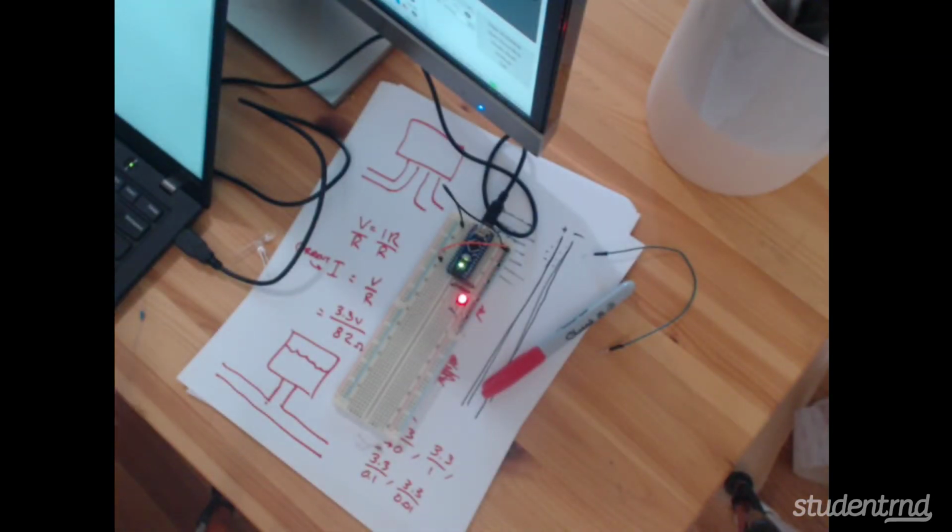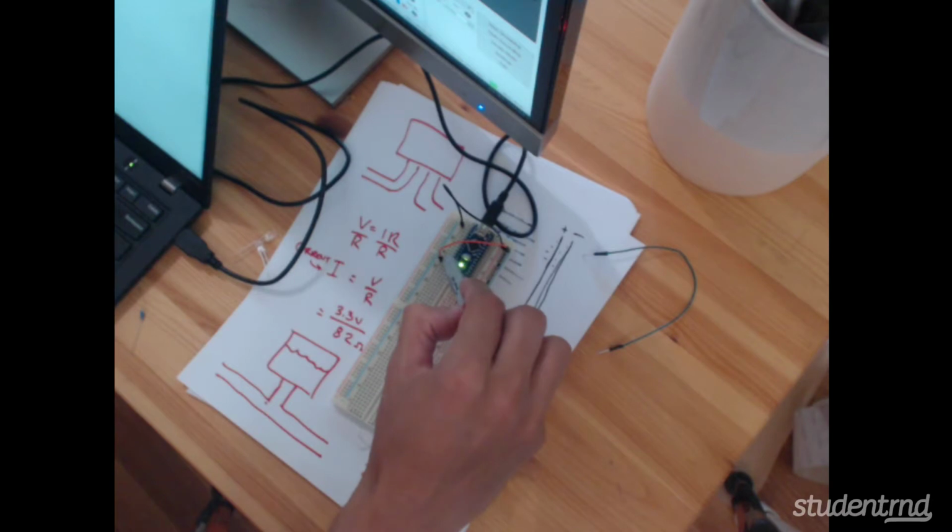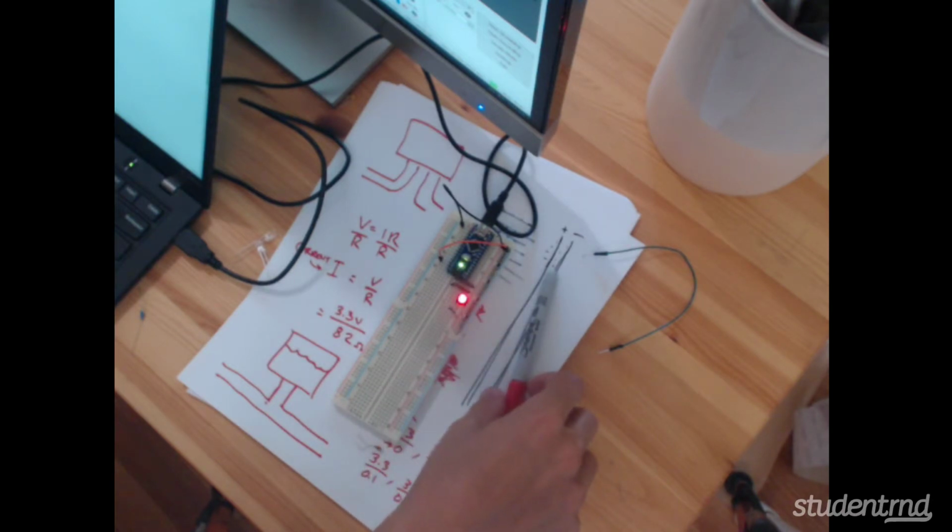So you can just barely see in there that we've got it hooked up right now to a pin that's labeled 3V3. What that pin does, again, is it just reliably produces 3.3 volts relative to this ground pin, which is also labeled GND.